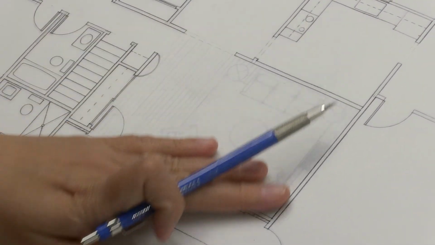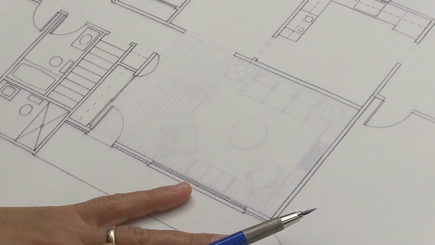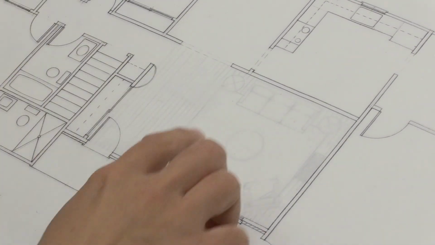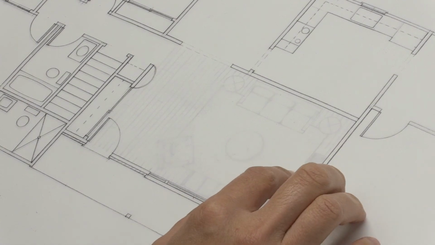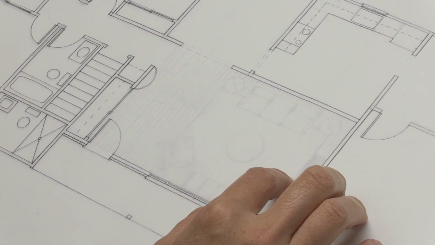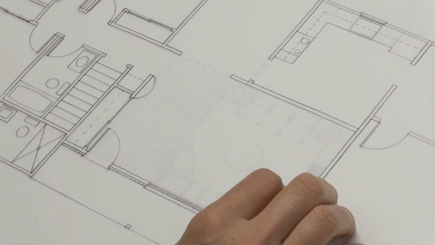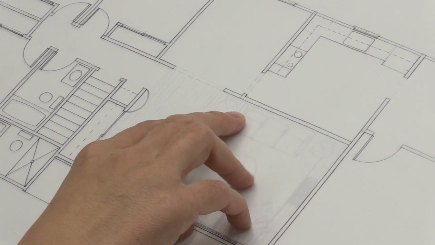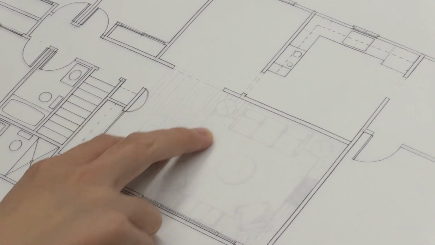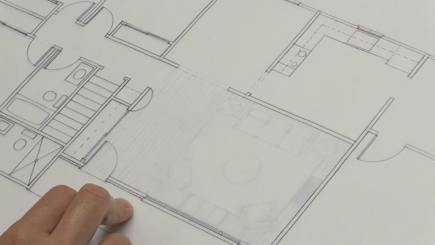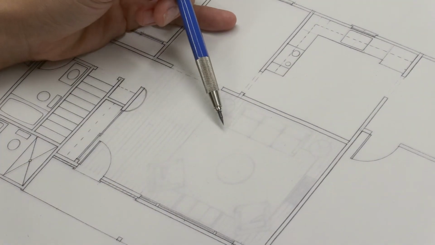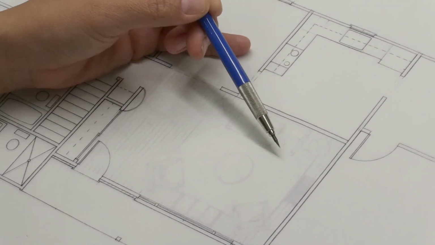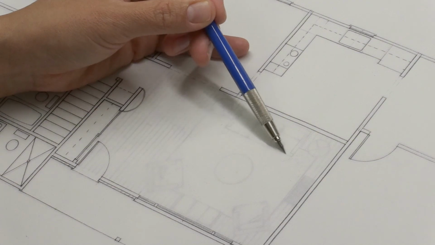So what do I need to consider? I'm going to put in recessed lighting. For recessed lighting, you have to think about the height of your ceiling. In my case, it's 9 feet, so I'm going to take a third of that. So it's going to be 3 feet from the wall. And I'm going to place it around the cocktail table. So I'm going to sketch it out.